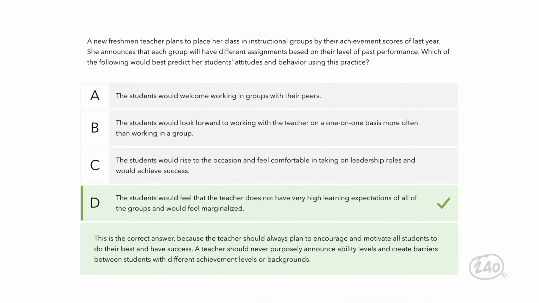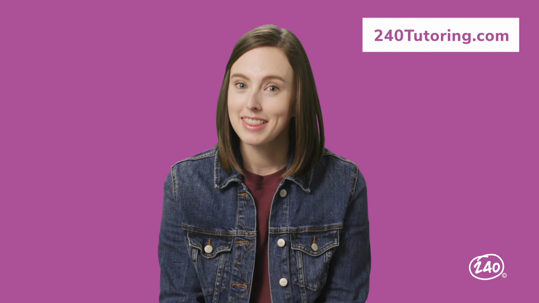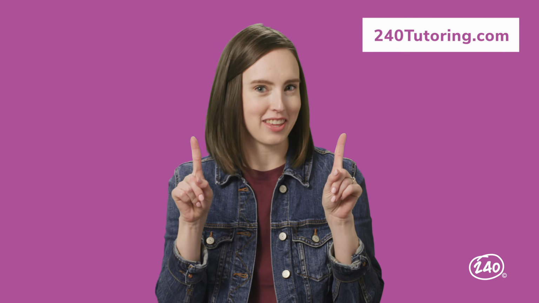would feel marginalized. Now, keep in mind that this is just one type of question in this competency. There are lots of ways teachers communicate in the classroom, and you can expect questions on all of them. You can see more examples if you take our free practice test, and we've included the link in the description. Instead of moving on, let's move up to higher order thinking.